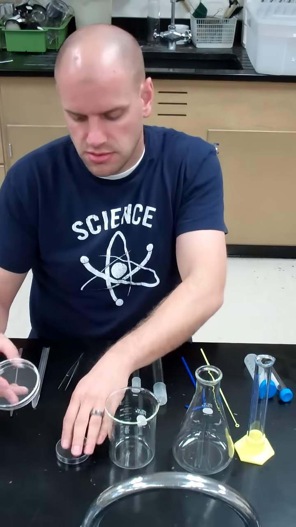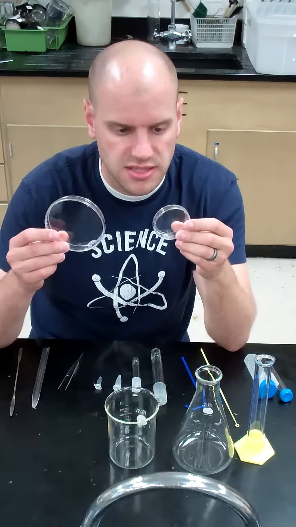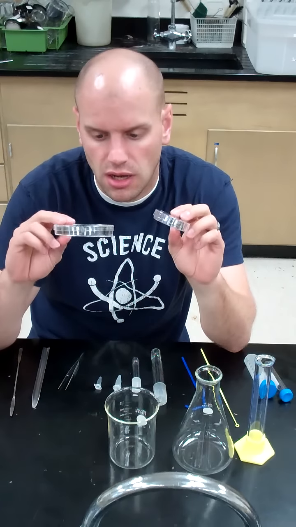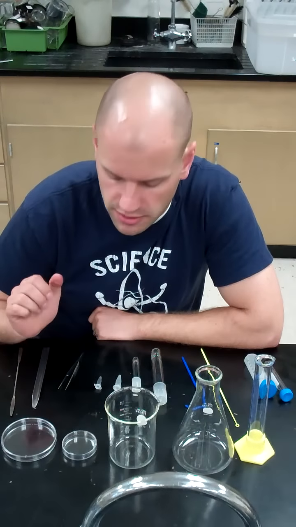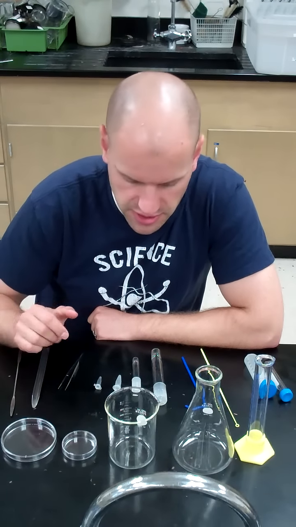We've got two different sized petri dishes or plates that we'll be using. We've got small and large. We'll be making plates next week and pouring agar into these types of plates.